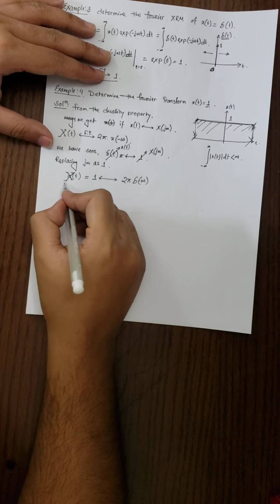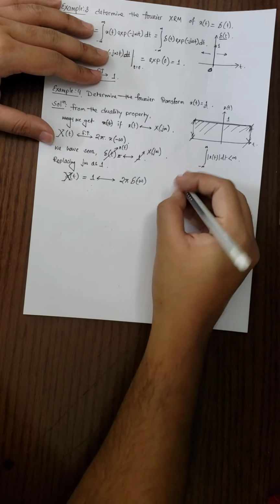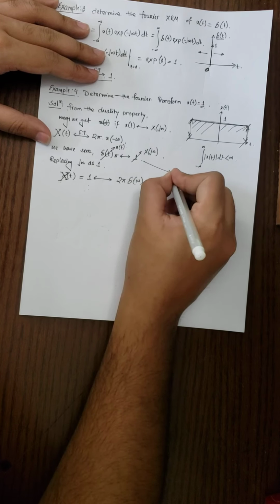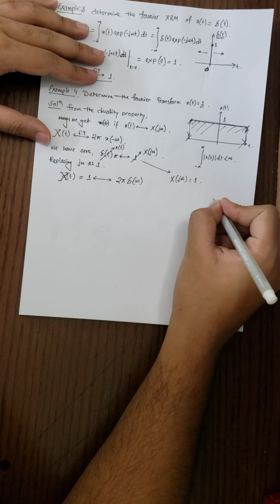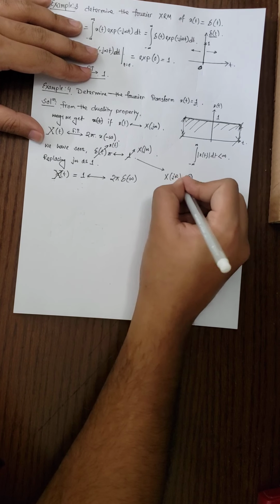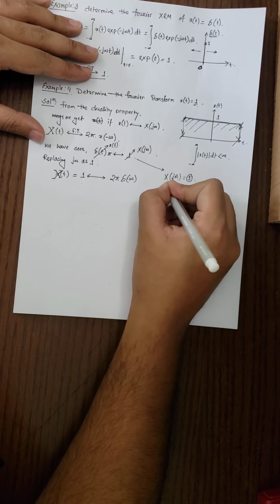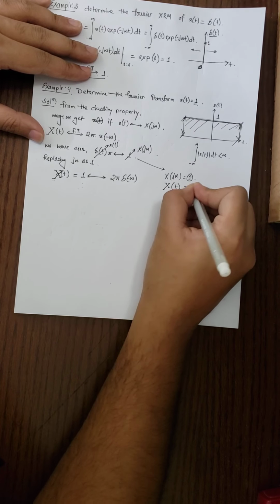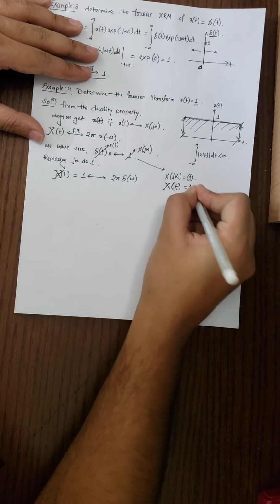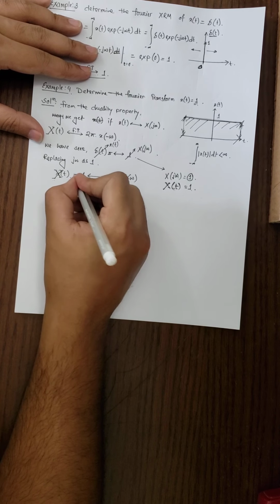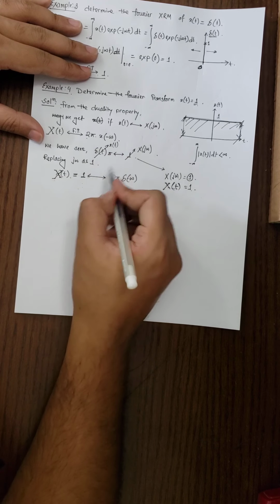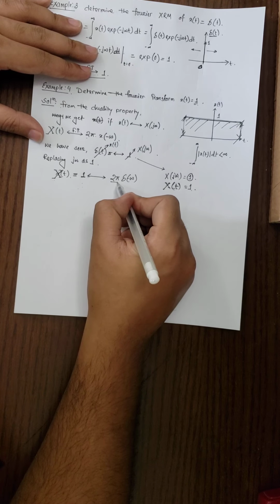Now, how can we write this? Now, X of j omega in this case is 1. And since 1 is a constant and is neither dependent on j or omega, you can replace x of t to be equal to 1. That is, capital X of t is equal to 1. And as for the duality property, the twice pi remains as it is.